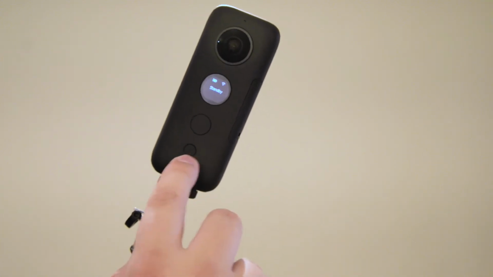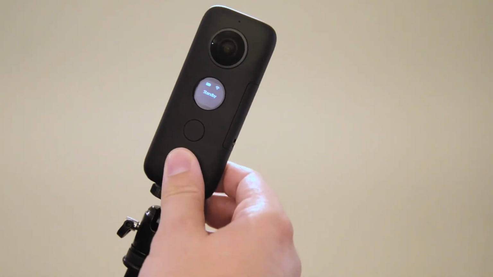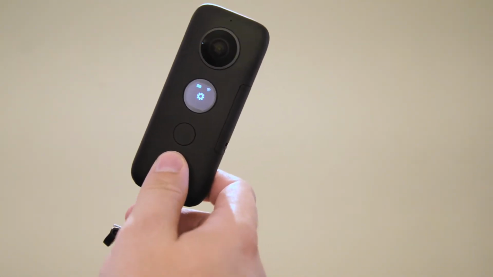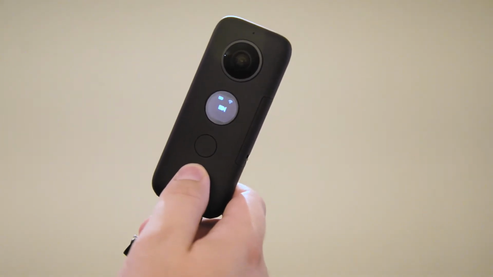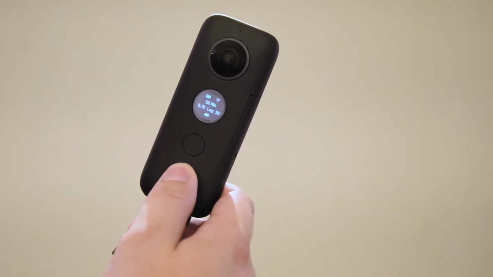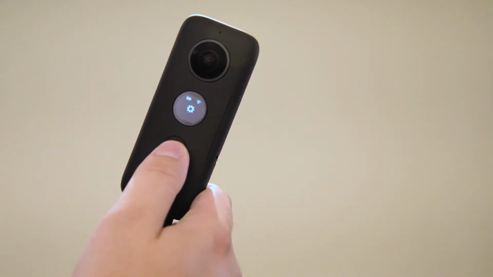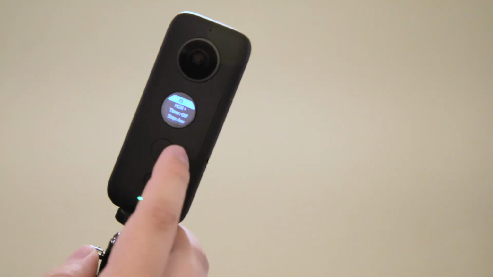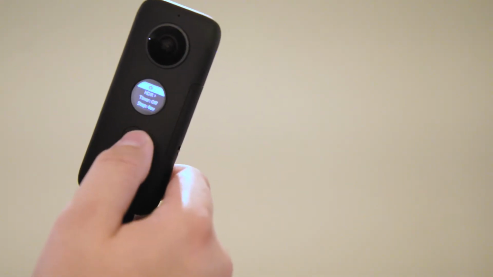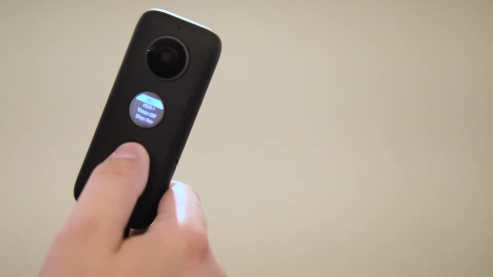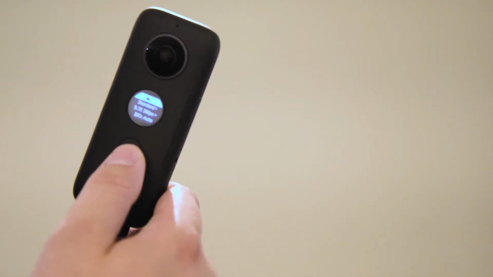So, basics: power, action button. You can press the power button to cycle through modes. It's camera, video, and gear. You go to gear, which is settings. You press the action button, the top one, and you can change a bunch of different settings. It's set up pretty good right now.